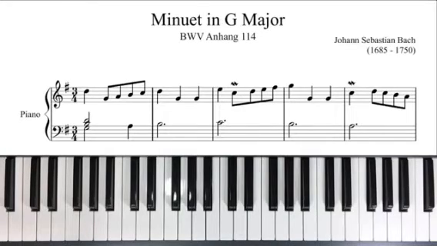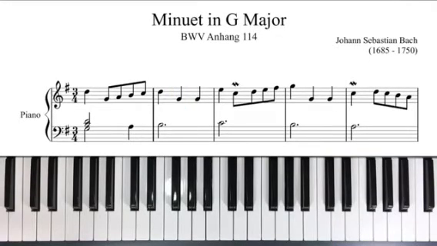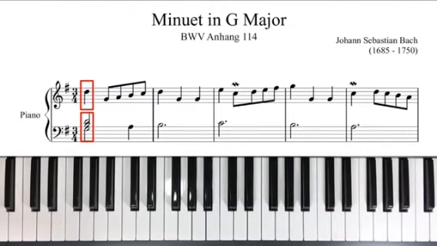For example, this note here is G, but it's not that G or that G, it's specifically this G. So every note is an exact note on the piano. And reading music is just reading these exact notes and playing them left to right. These notes are all lined up together, so you play them together. As you move forward, it's just like this.